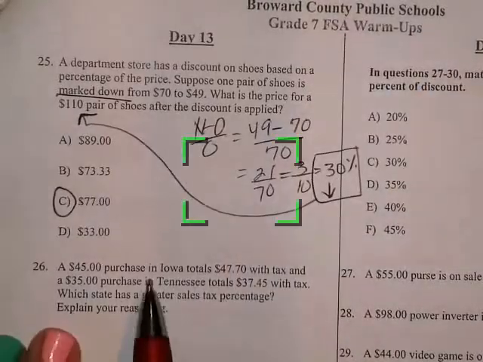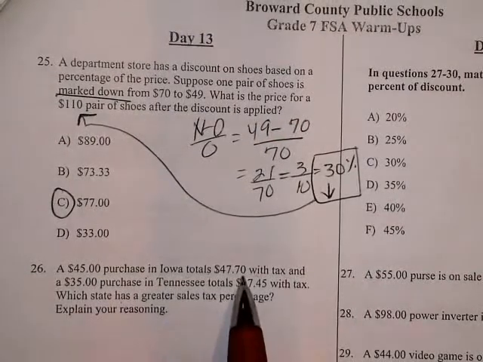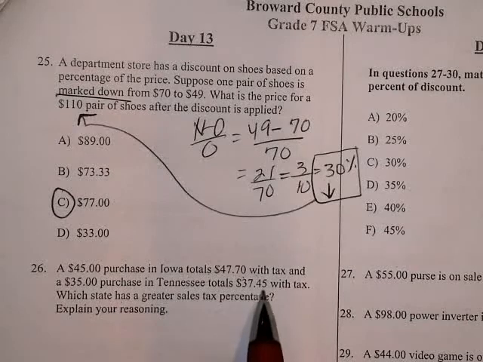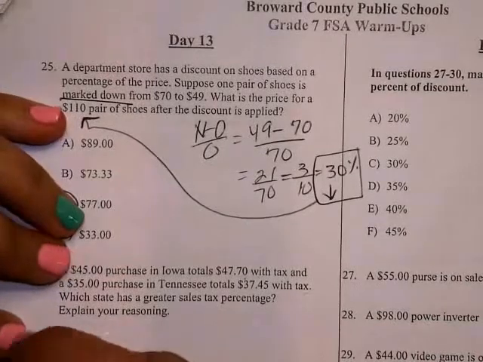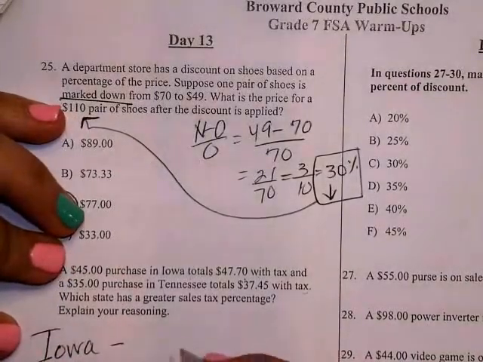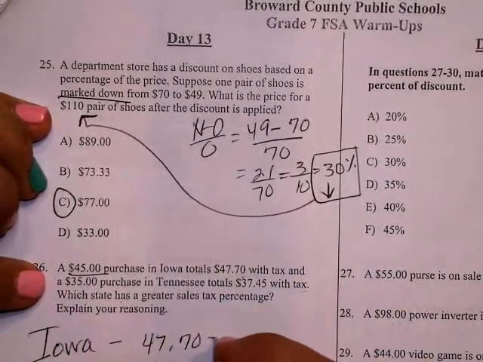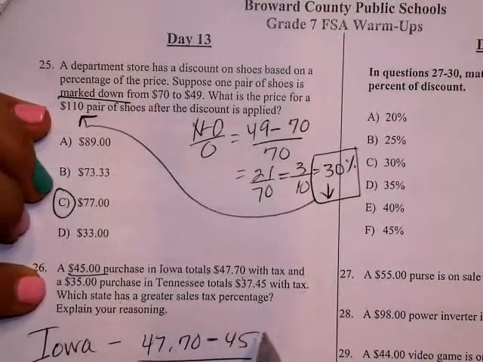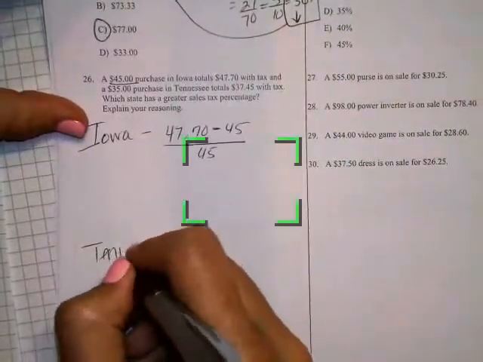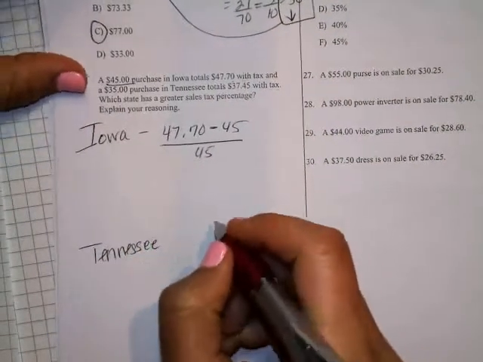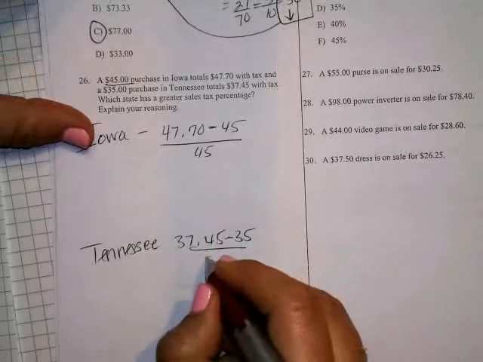Okay. A purchase in Iowa totals $47.70 with tax, and a $35 purchase in Tennessee totals $37.45 with tax. Which state has a greater sales tax percentage? Okay, this is new minus old. Iowa becomes 47.70 minus 45 divided by 45. Tennessee becomes 37.45 minus 35 divided by 35.